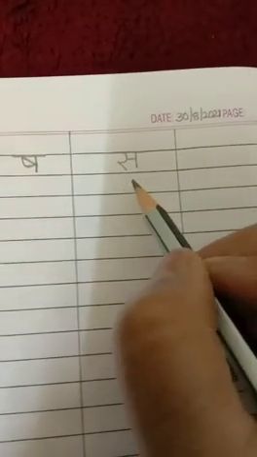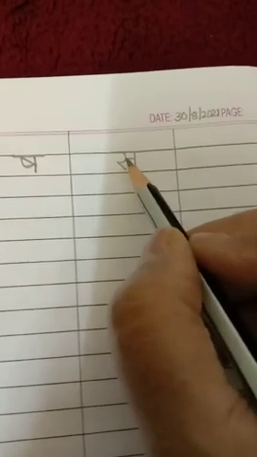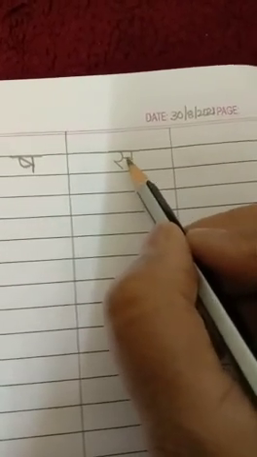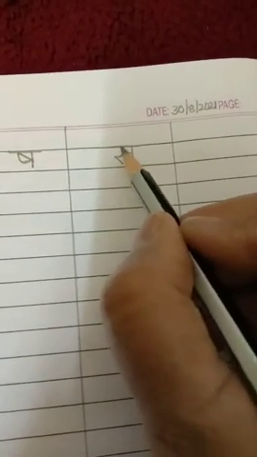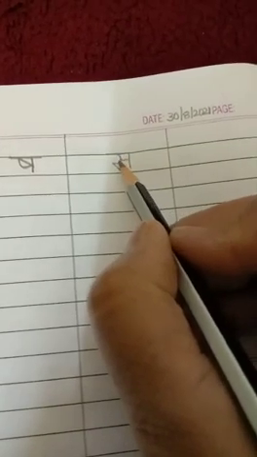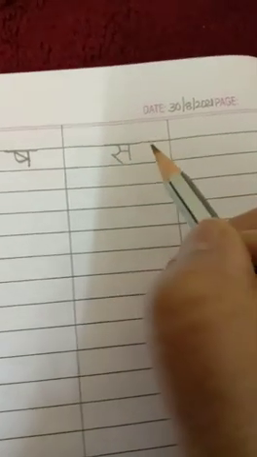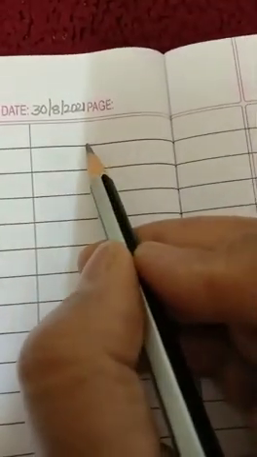S. Note the difference between R and Sa, children. Ra has no sleeping line and standing line attached to it, but Sa has it. Right, like R, in the middle a small sleeping line and the standing line. Sa.